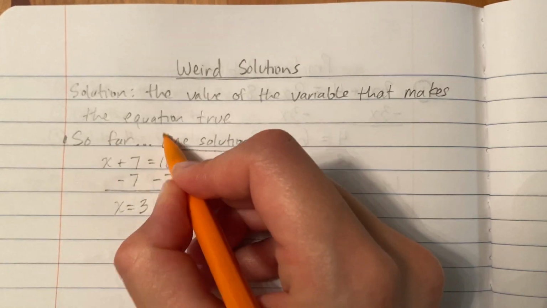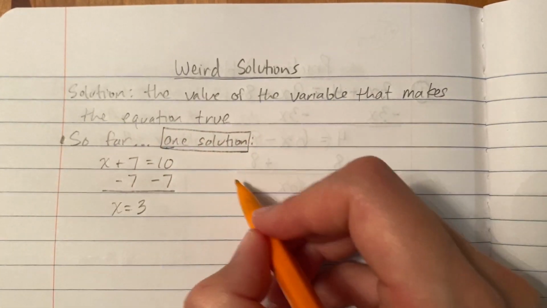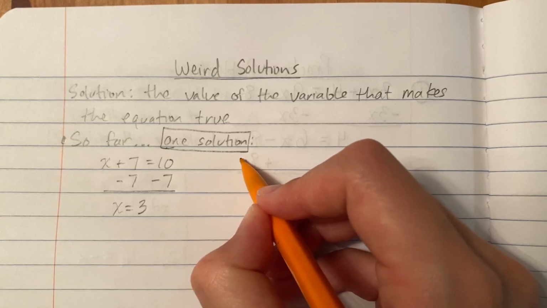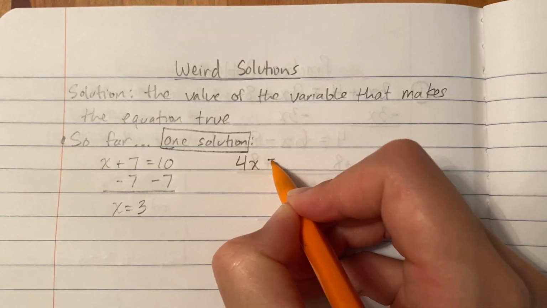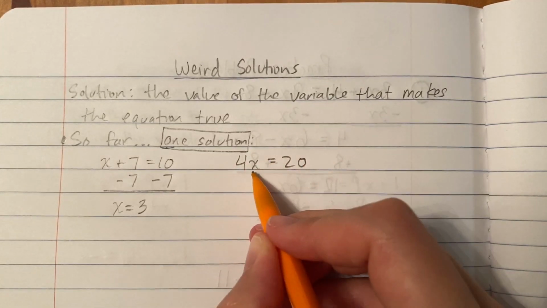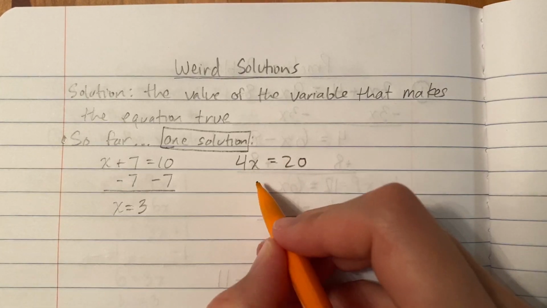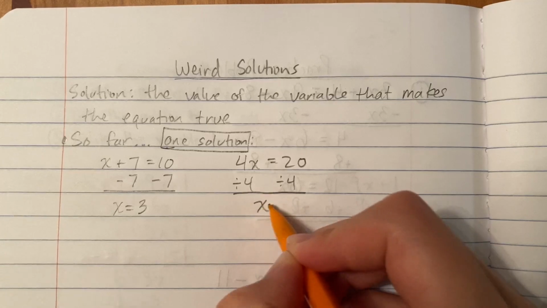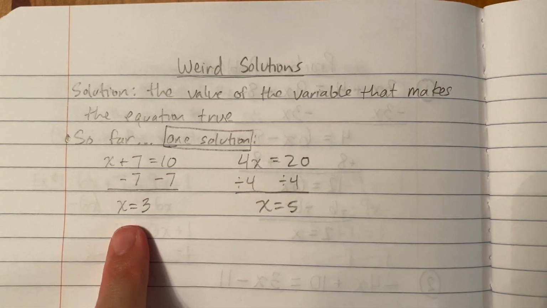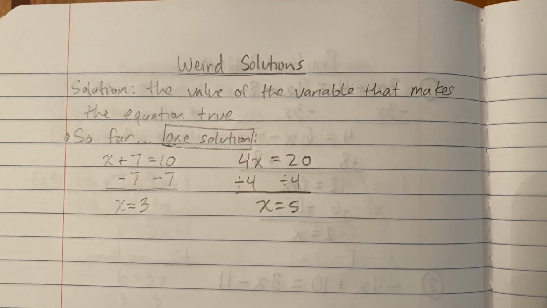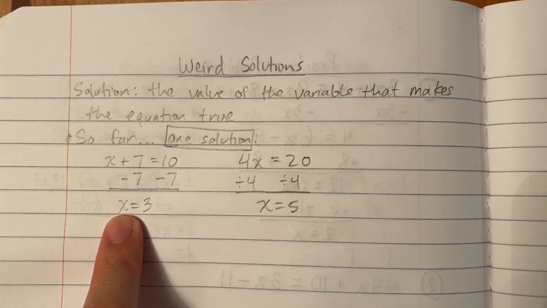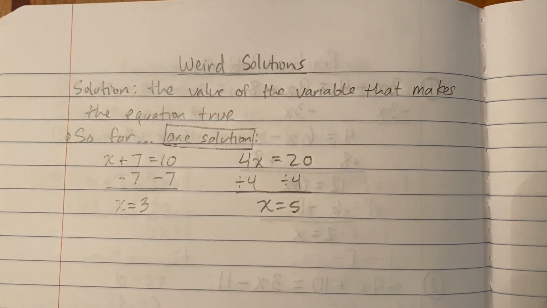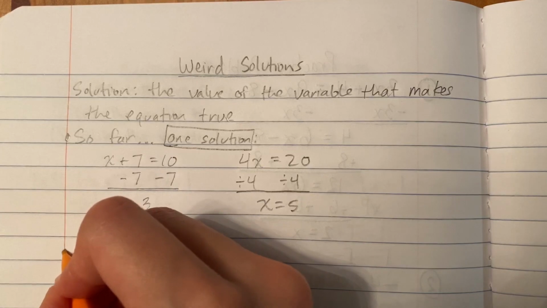Okay, so everything we've done so far has one solution, right? Again, even if I have multiplication, what number times 4 equals 20? You could do this, but there's just the one answer. So if I were to say, what's the solution to this equation? You'd say, well, x equals 3. Or x equals 5. Okay, but there's these other possibilities.